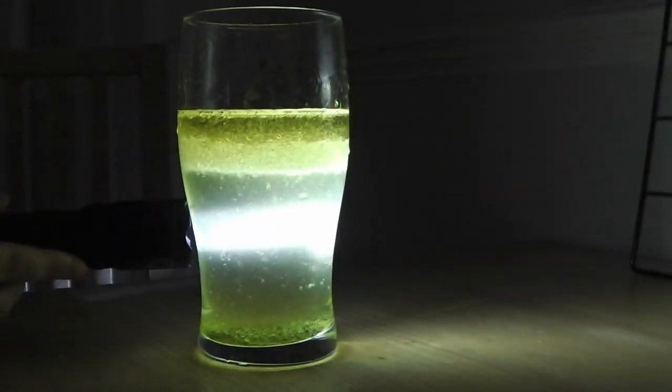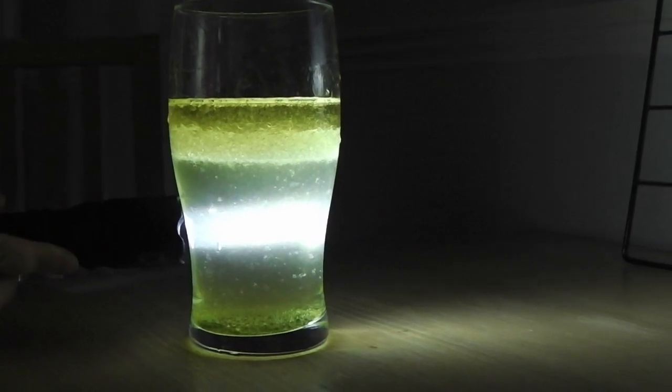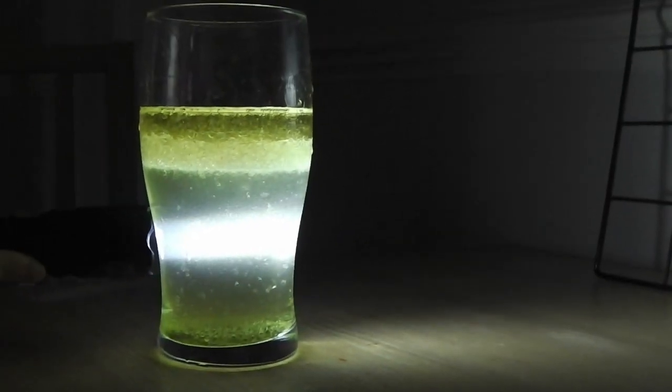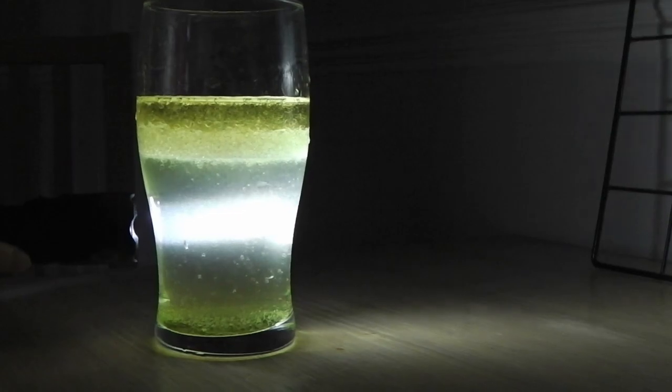Oh, would you look at that? We have made a colloid. You can see the beam of light being scattered. Oh, this looks really sick. It's also kind of disgusting, but it's kind of cool.